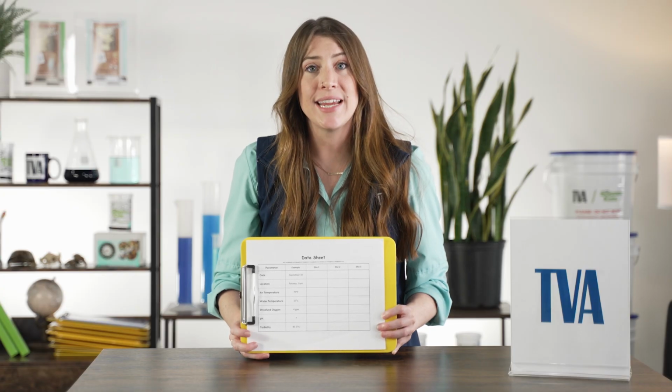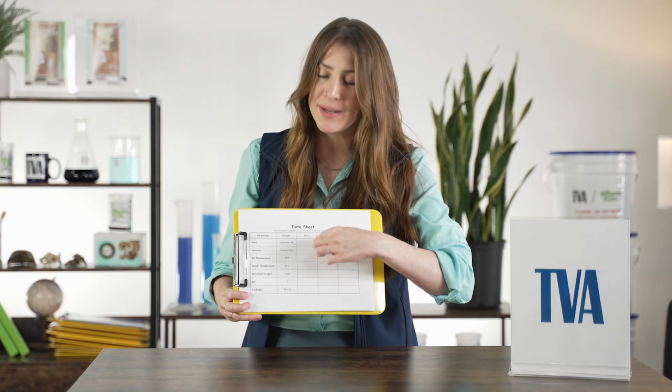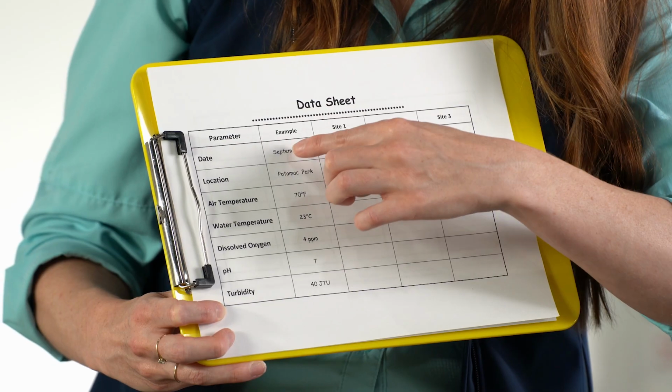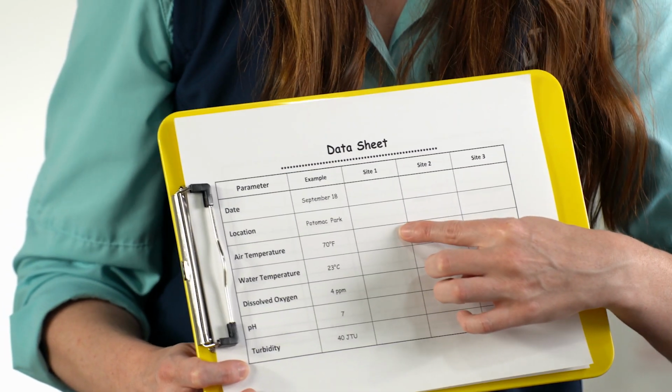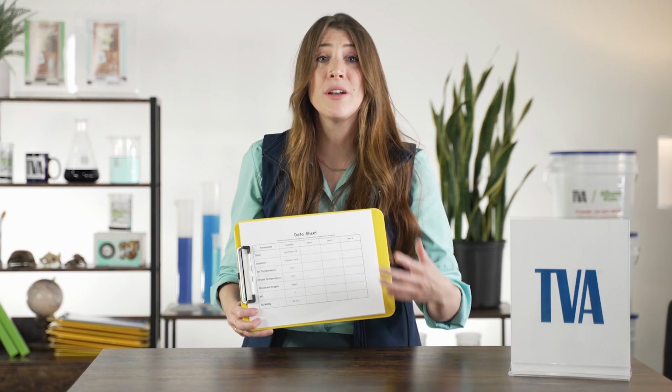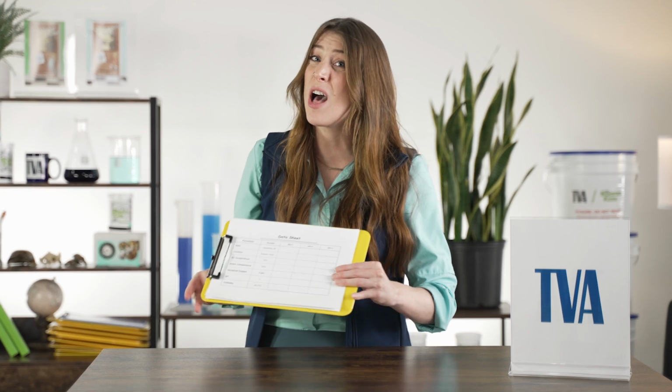So on your data sheet, under Site 1, because this is the first time that you are testing this water source, you are going to fill out the date, the location of where you got your water, and the current air temperature. It's important for scientists to check their equipment as well before they go out in the field or start an experiment. Can you imagine if you got on a boat all the way in the middle of the river and realized you'd forgotten something? That's a huge waste of your time. So we're going to check our equipment and make sure that we have everything and that it works correctly.